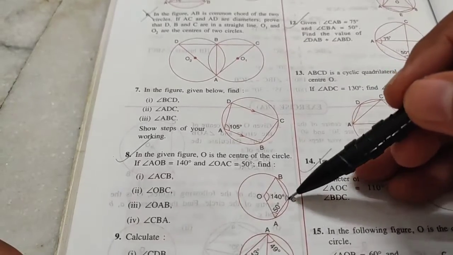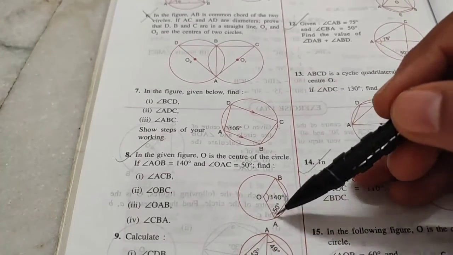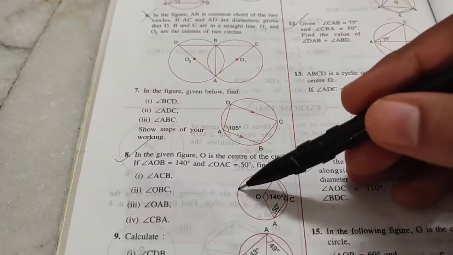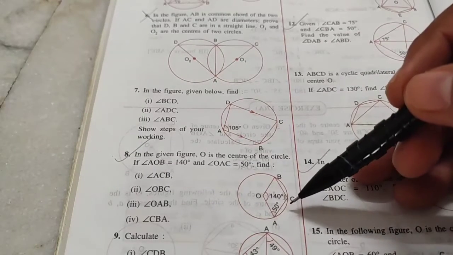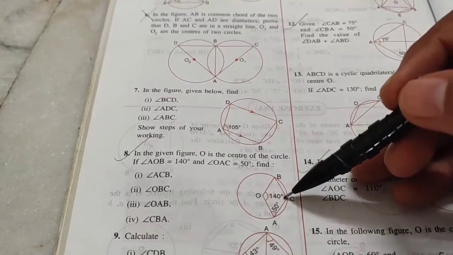Do you think that this and this will be supplementary? That's wrong because it's not a cyclic quadrilateral. O is not on the circumference of the circle. Nope, that won't work. What else? How do I find this angle?